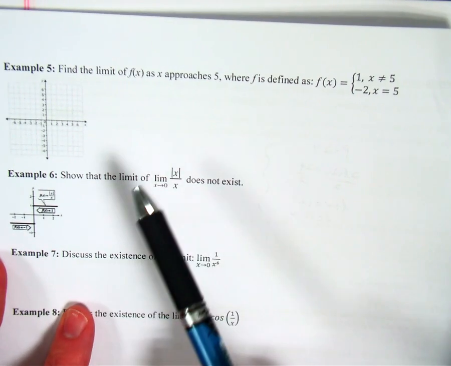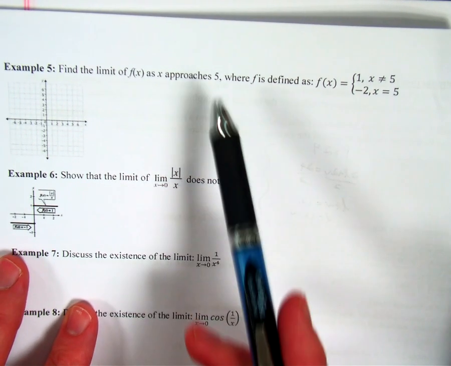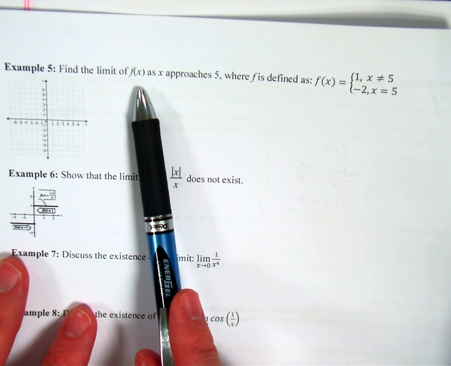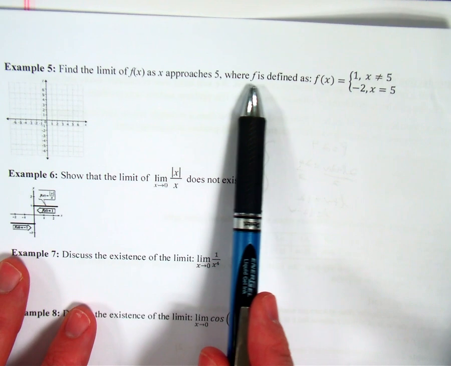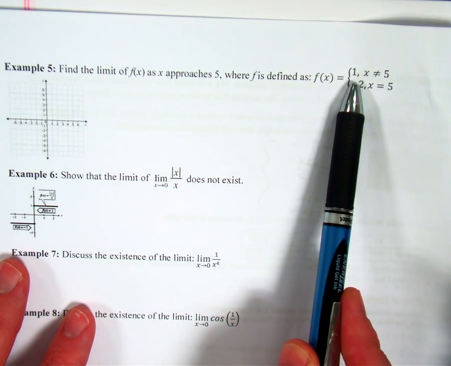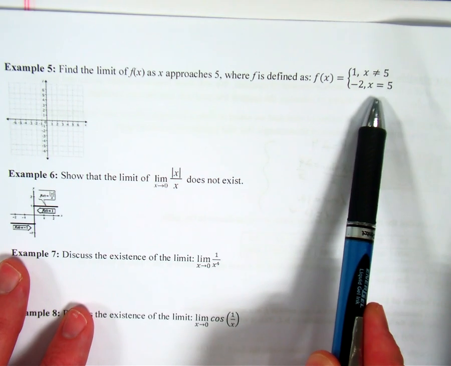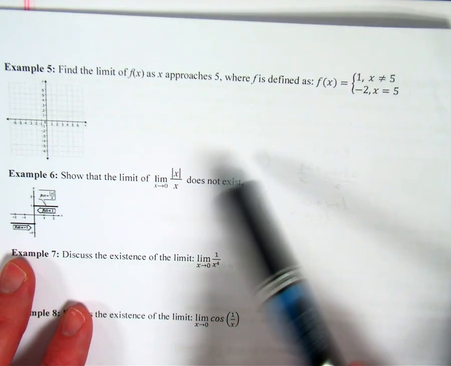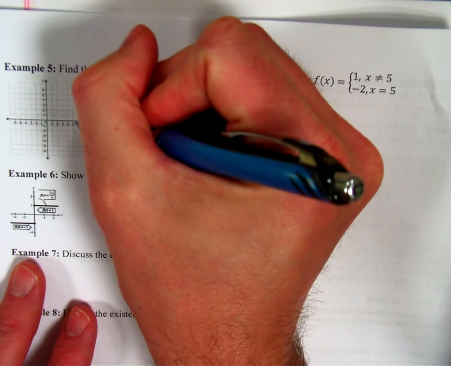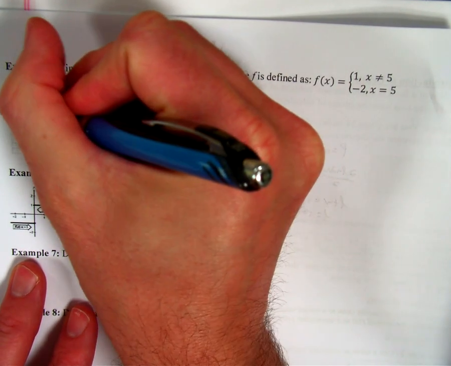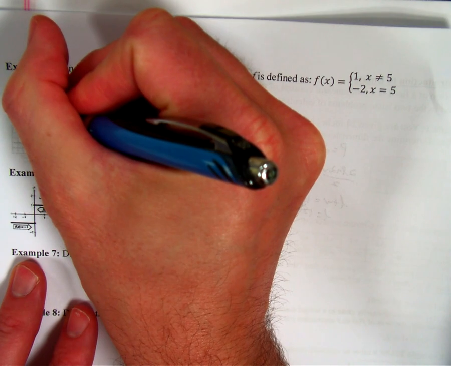Graphically, let's think about it graphically. Find the limit of f of x as x approaches 5, where f is defined as 1 everywhere that isn't 5, and at 5 it's negative 2. So at 5 it's negative 2, but everywhere else it's 1.